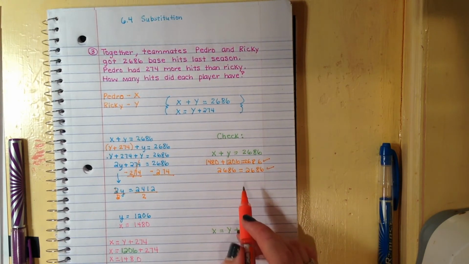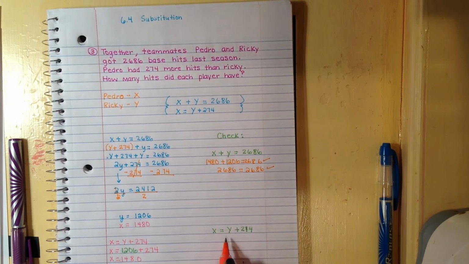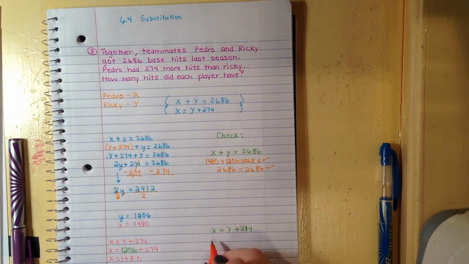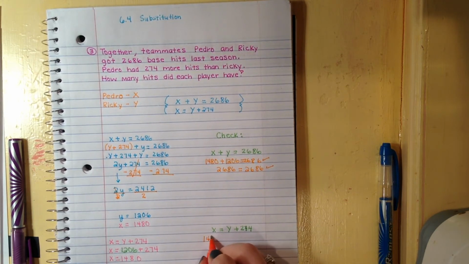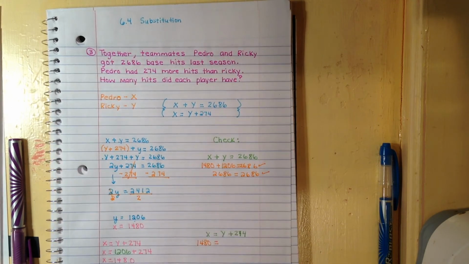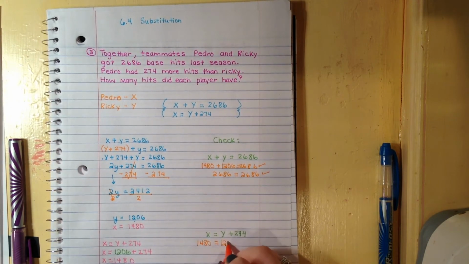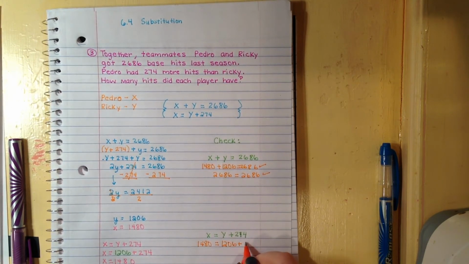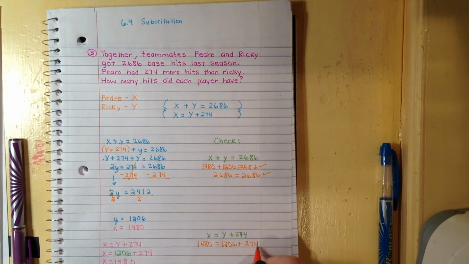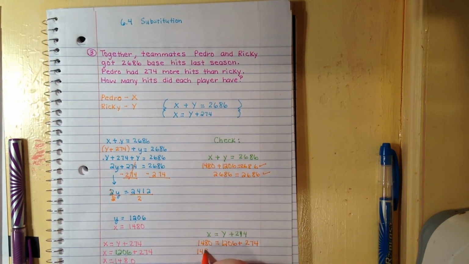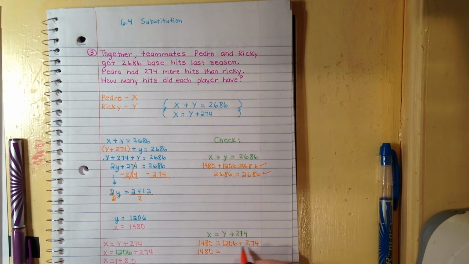However, x and y has to hold true for both equations. X being 1,480 equals 1,206 plus 274. Bring down what I have on the left side, and I will add these two together. 6 plus 4 is 10.